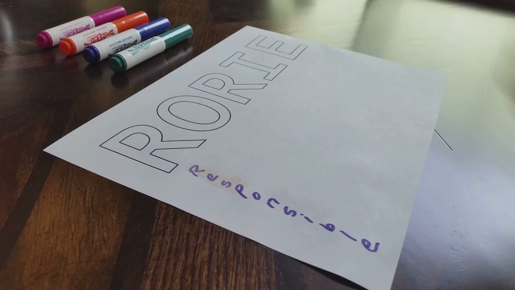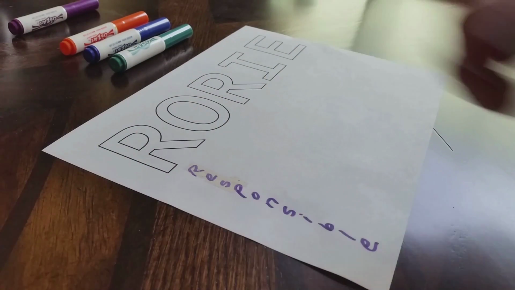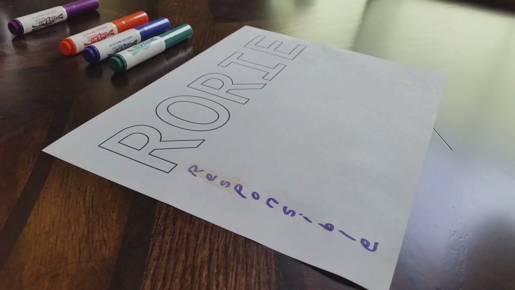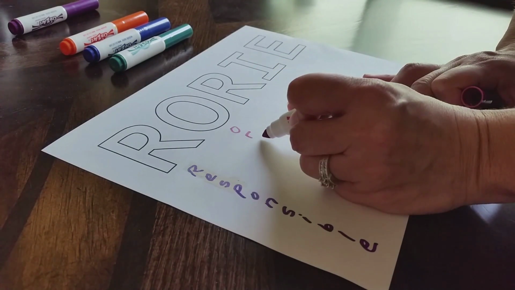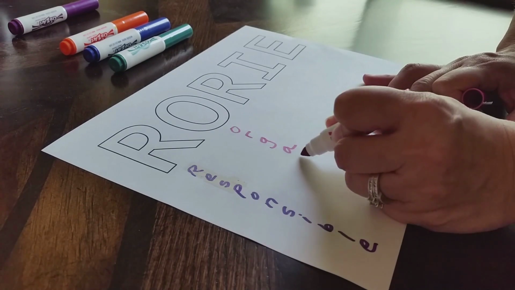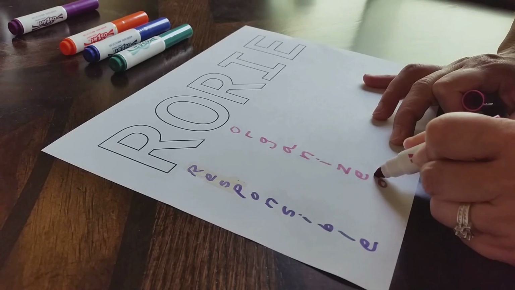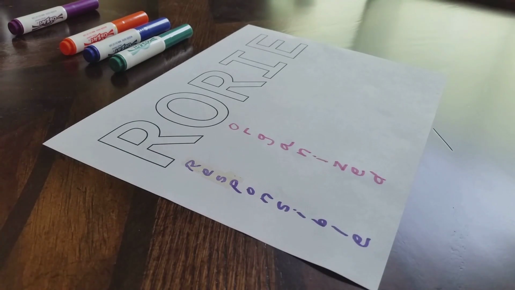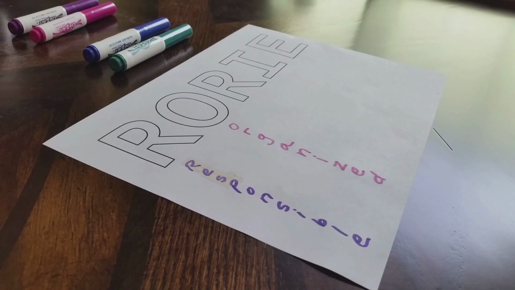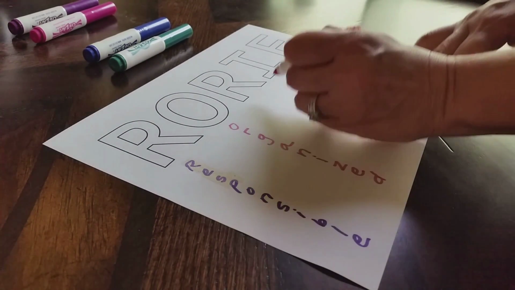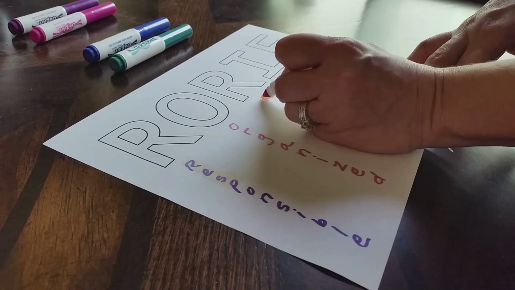Just like that. Then we're going to take our next letter. For me, my next letter is O. I'm going to say that I am organized. So here we go, we'll put O, organized. Now I have another R in my name, so I need another R word, and I think I'm going to put reliable. Oops, that's an R.